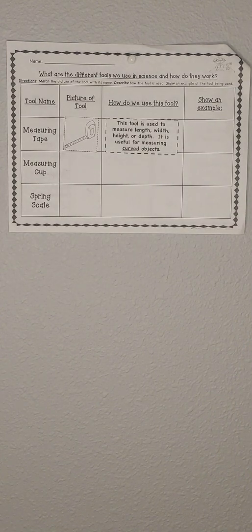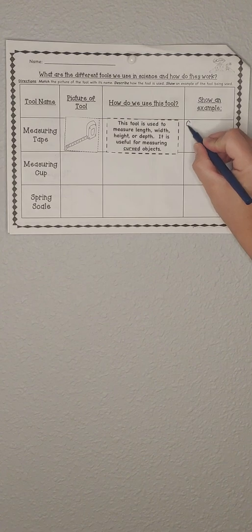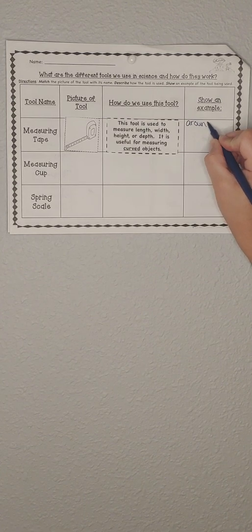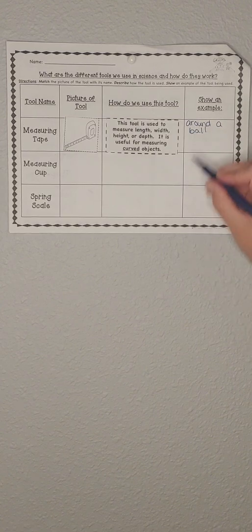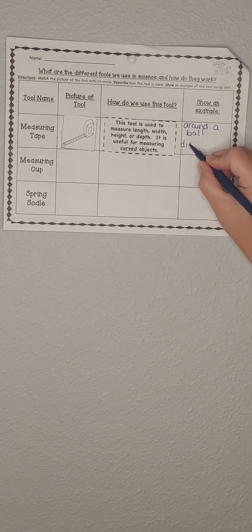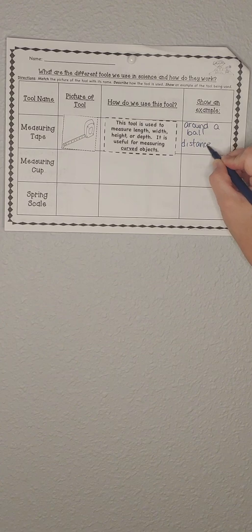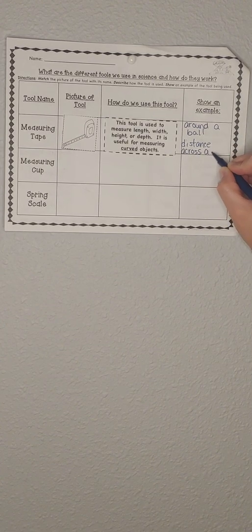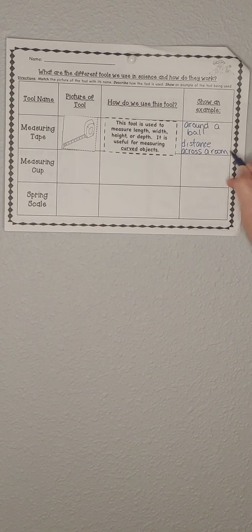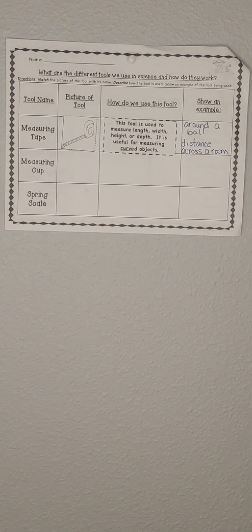Okay, give you a second to get that done. For our examples, we're going to write around a ball. We also can add that we could measure a distance across a room. Because a measuring tape is long, we can go further on the distance of it.